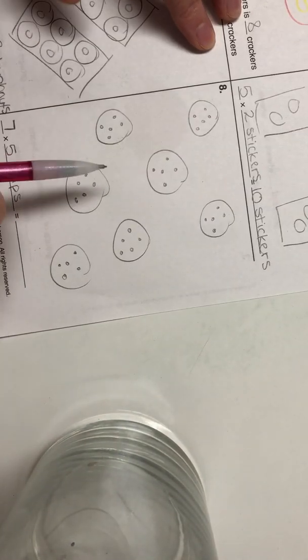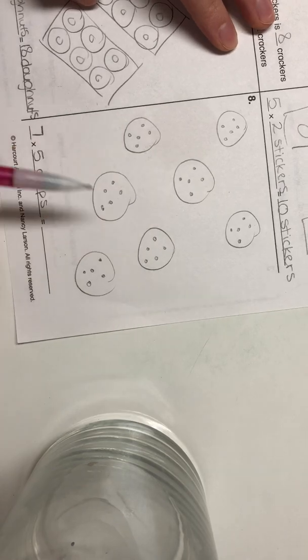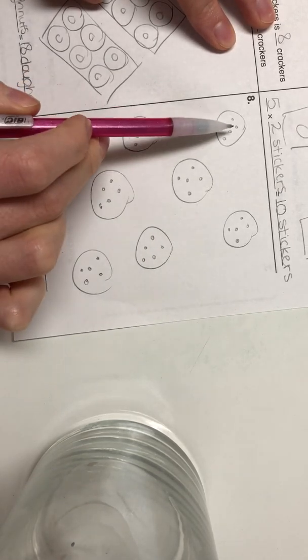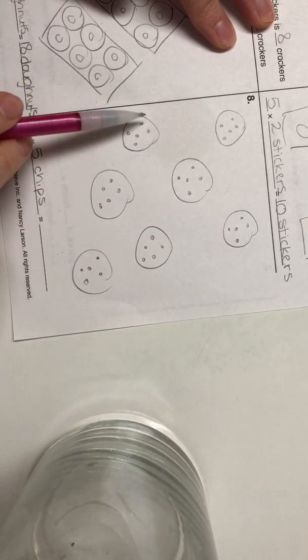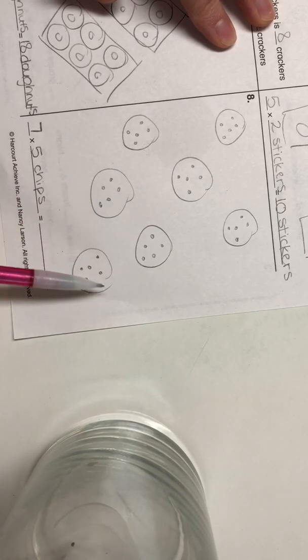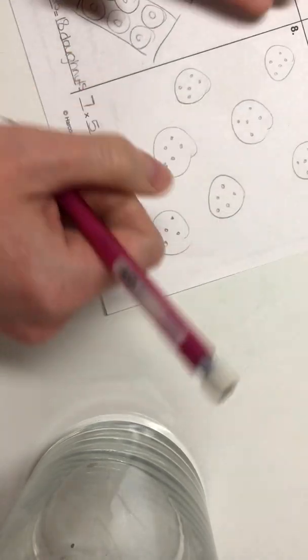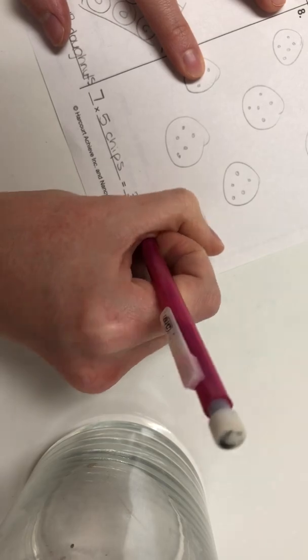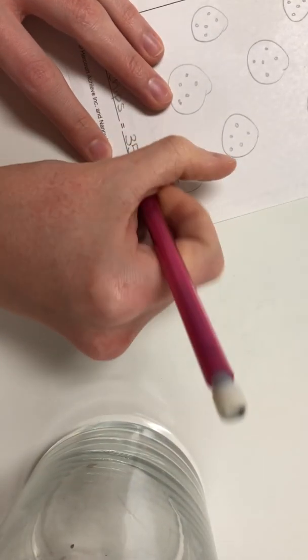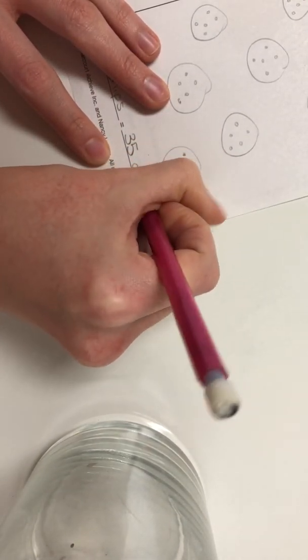And I know we know how to count by 5s, so we're gonna count by 5s to do our multiplication. 5, 10, 15, 20, 25, 30, 35. So we would have 35, not cookies, but chocolate chips. And you can just put chips.